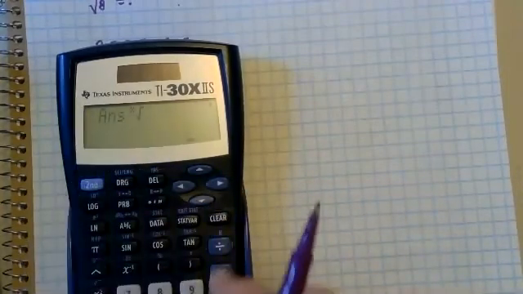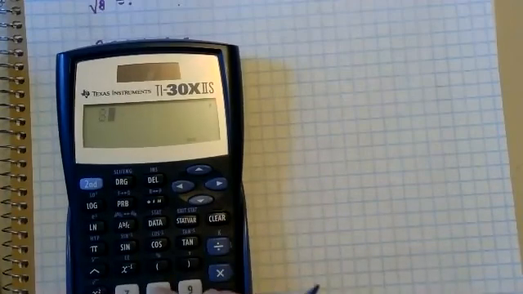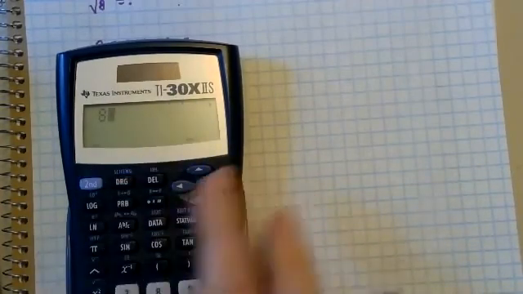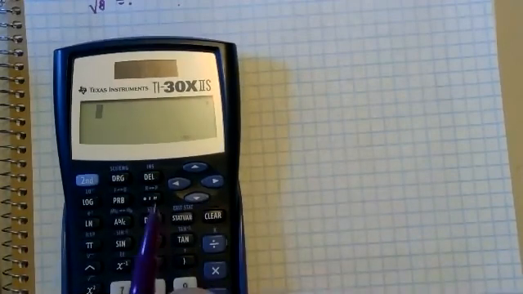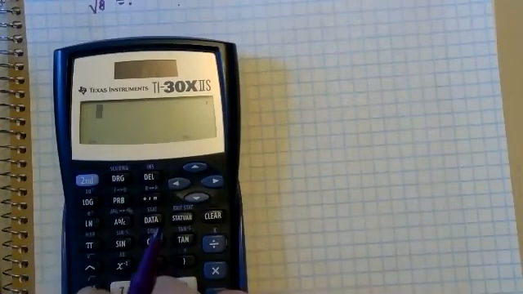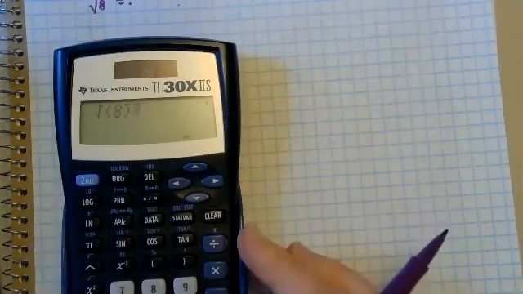So I can just hit that. Oh, I have to put in the number first in this one apparently. And then hit square root. Oh, it's over the x squared symbol. I know how to use this calculator. Sure I do. I hit second, I hit square root, and then I put in my number.